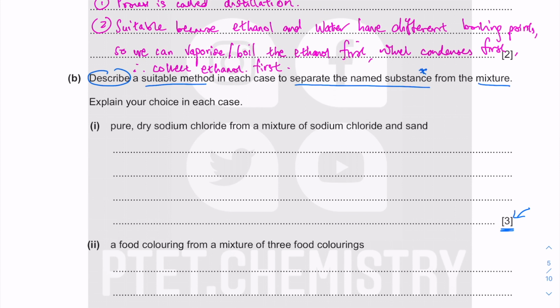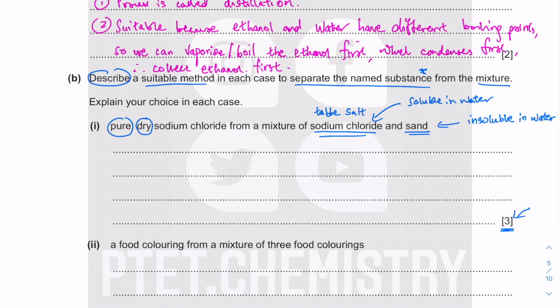Okay, so here we have sodium chloride, which is actually salt, your table salt, the one we use for cooking, and sand. So we know sodium chloride is soluble in water. So this is what I mentioned in my other lectorial before this, and sand is insoluble in water. Soluble in water means it's dissolved in water. Insoluble in water means it does not dissolve in water. Here you want pure and you want dry. So here we just need it to be a pure dry sample.